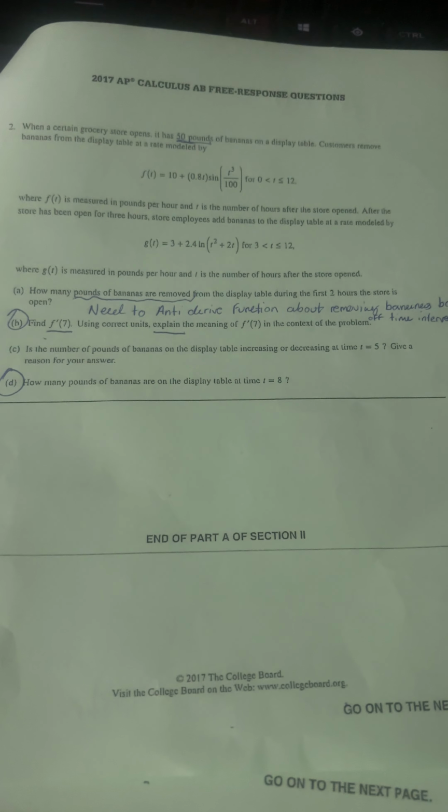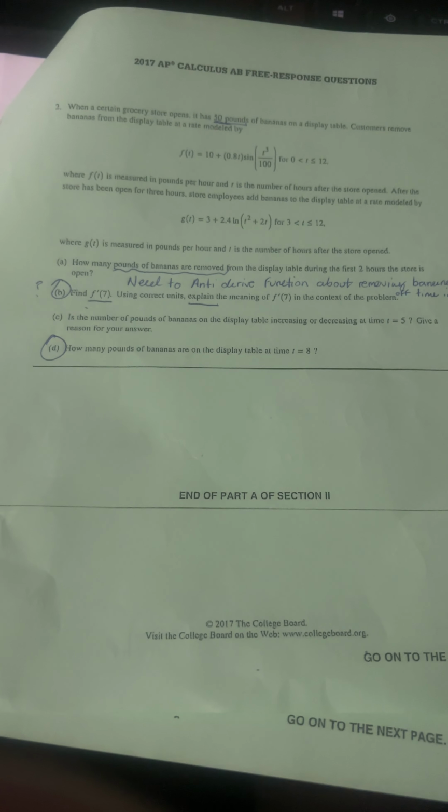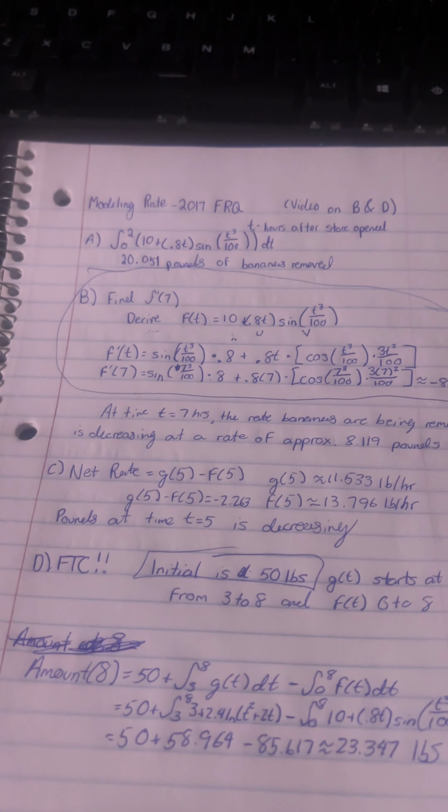After the store has been open for 3 hours, store employees add bananas to the display table at a rate modeled by g of t equals 3 plus 2.4 natural log of t squared plus 2t for the hours 3 to 12. So part B is asking you to find f prime of 7 using correct units and then explain the meaning of f prime 7 in the context of the problem. So the circle here is f prime 7.